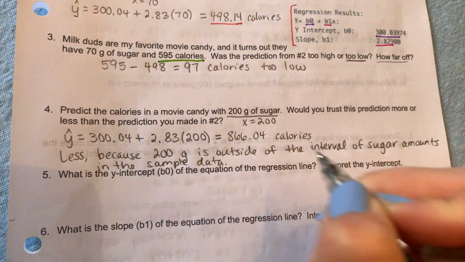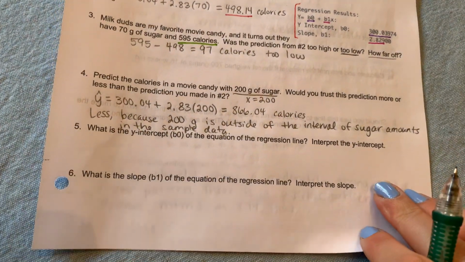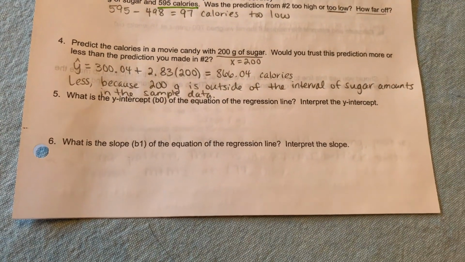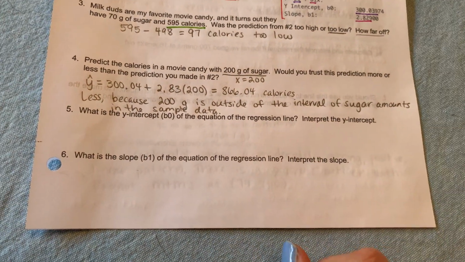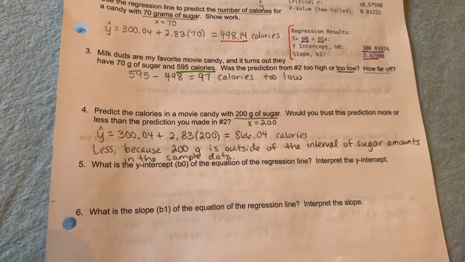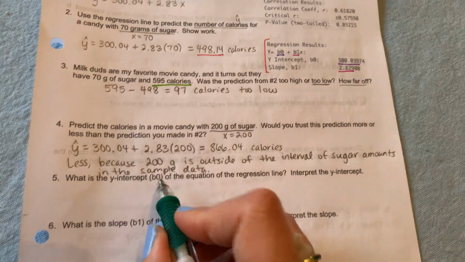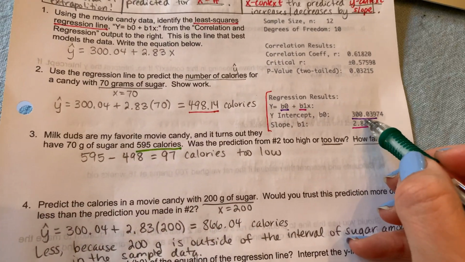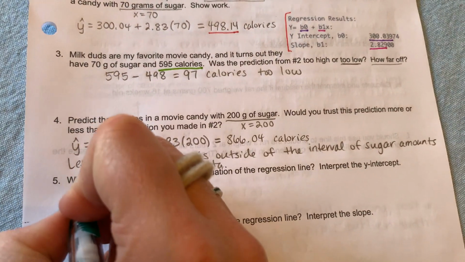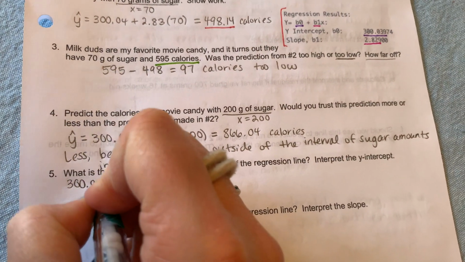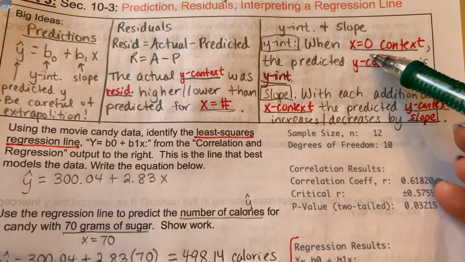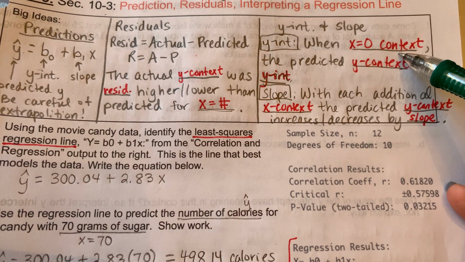Okay. All right. So finally, number 5 says, what is the y-intercept of the equation of the regression line, and interpret that y-intercept. Okay, so this is where we're going to use our sentence from up above. So the y-intercept, B naught, looking at our regression results over here, is 300.04. So 300.04 answers the first part, and let's interpret that. So we have to say whenever x equals 0 in context.